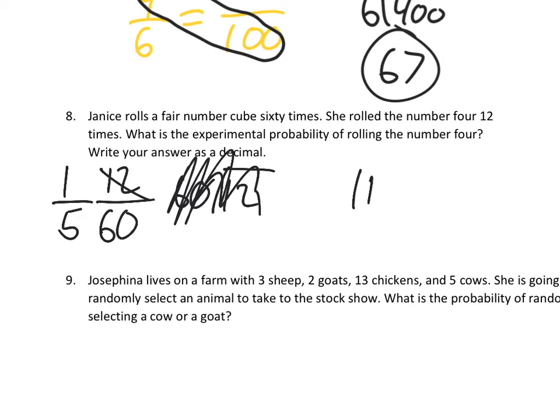So I'm going to put my 1 right there. I'm going to go ahead and make it a decimal spot. 5 goes on the outside of the house. Well, 5 can't go into 1, but 5 can go into 10 2 times. So our decimal is going to be 0.2.